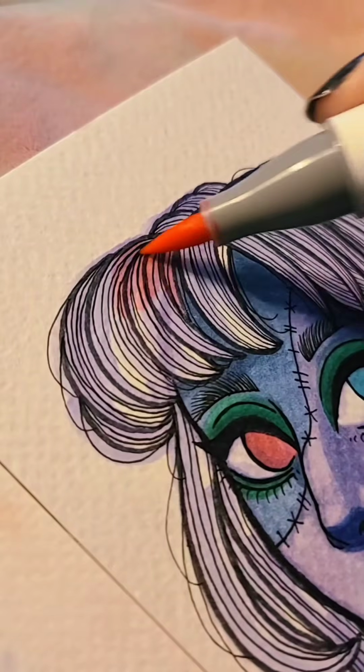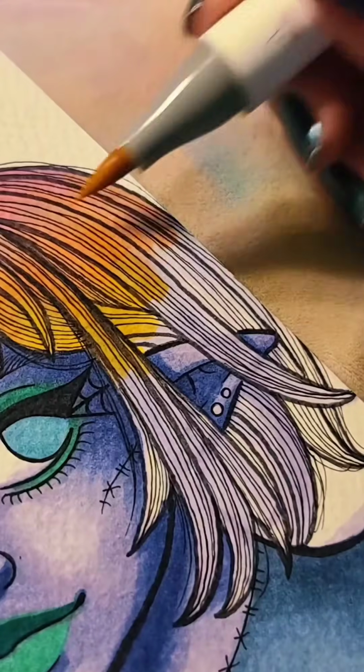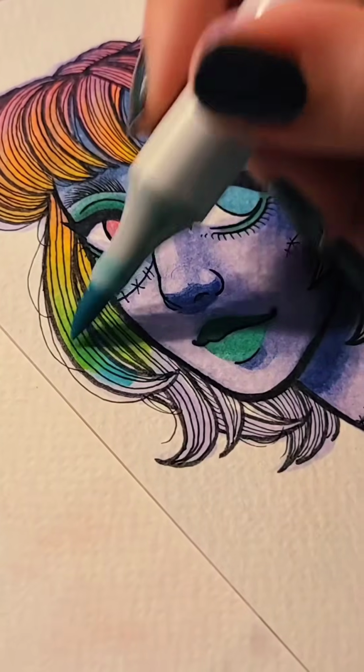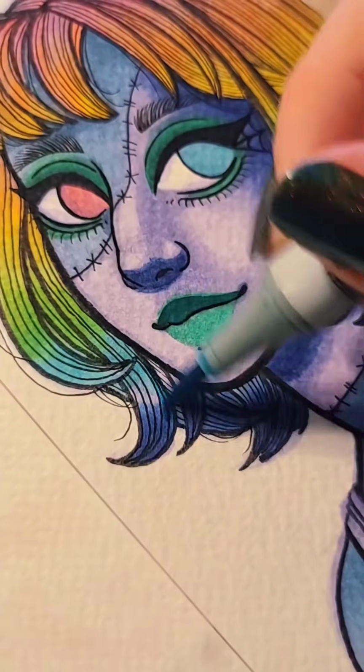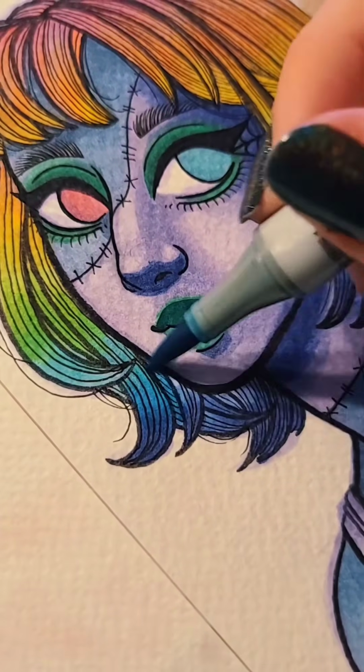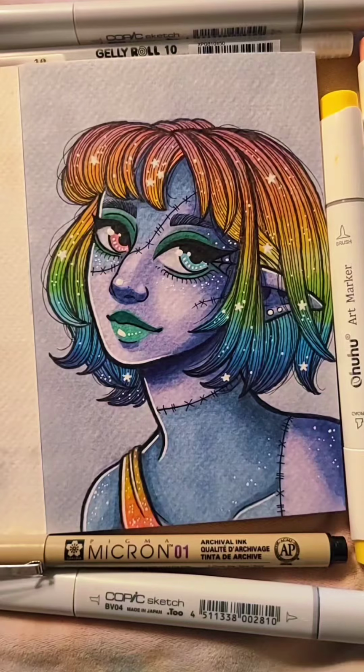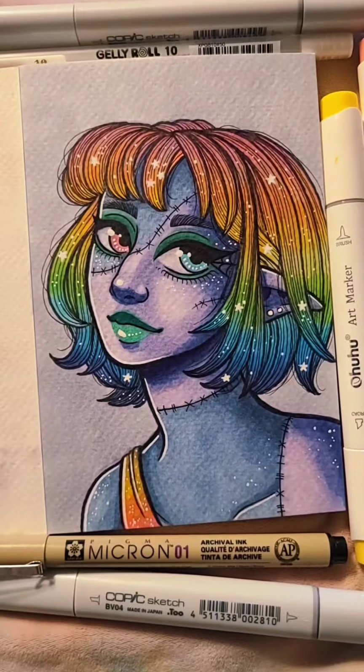Which, by the way, if you didn't see that video, I highly recommend. I'm so proud of that piece. I digress. Lastly, I did her rainbow hair and added some white detailing. As much as I do love rainbows, she's not super Halloween themed, so she's getting a 7 out of 10.